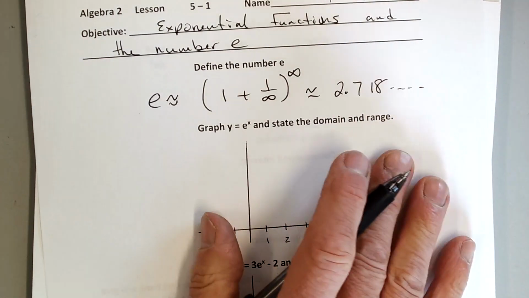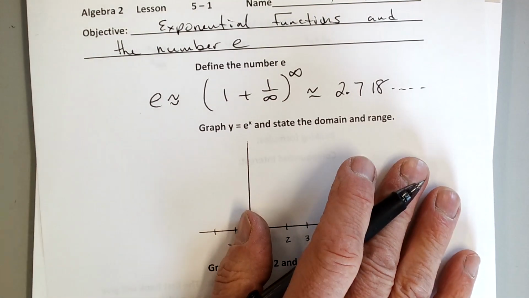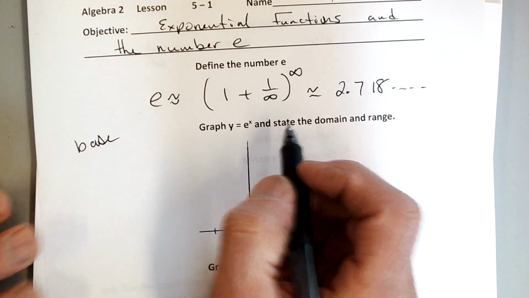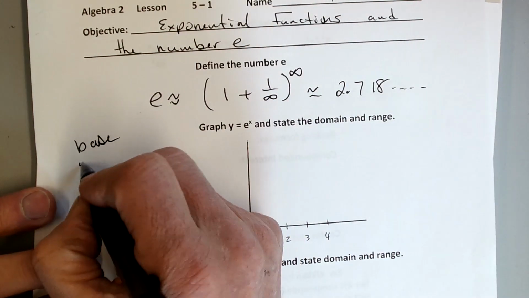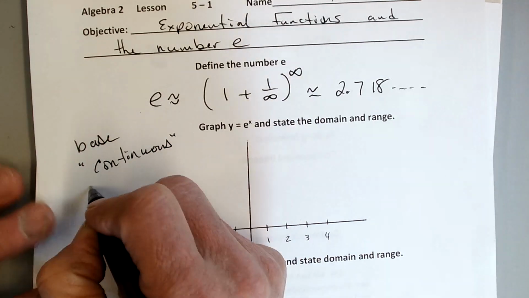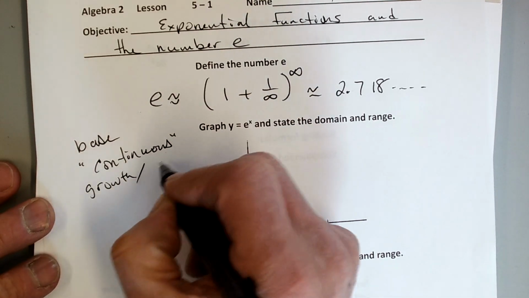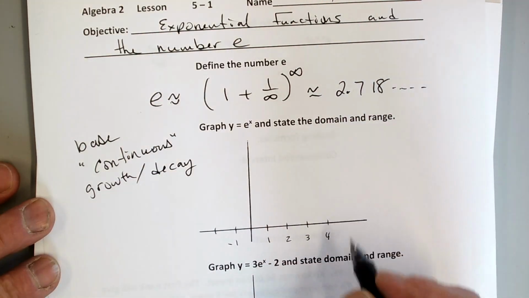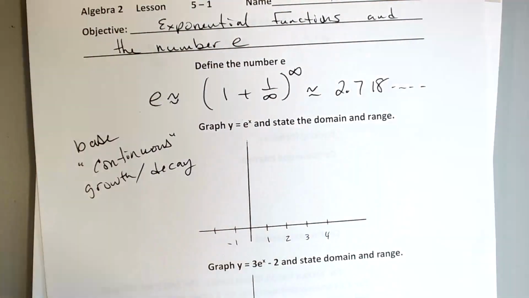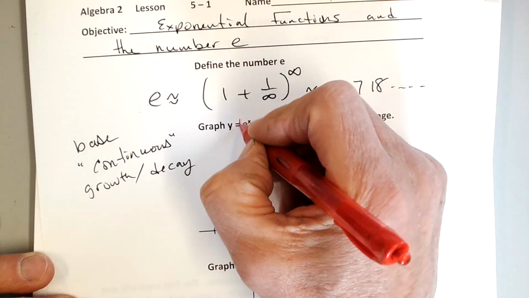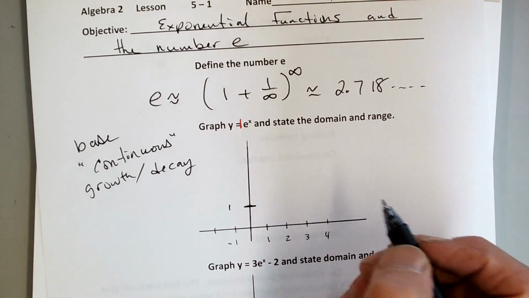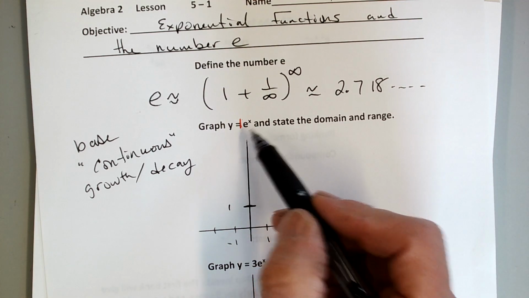Okay, the number e is important because it is a base that describes continuous growth or decay. So I want to graph y equals e to the x, and I'm going to put a 1 right here because the 1 is super important. The 1 isn't visible, but when I graph this, the graph has to go through the point 1. That's my beginning amount, okay?